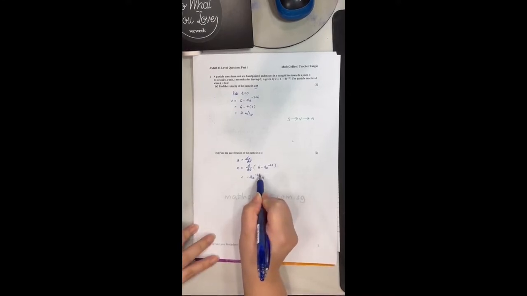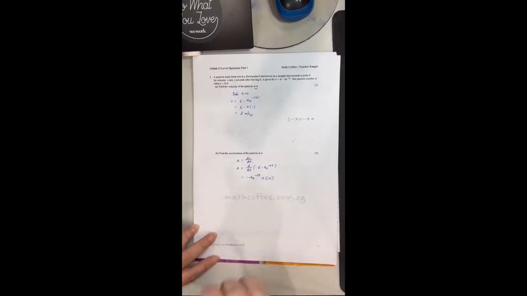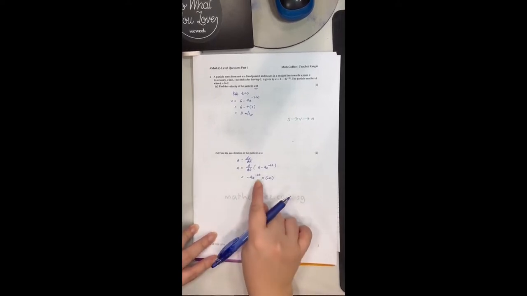Okay, differentiate the power, so it's minus 2. So multiply by minus 2. I repeat, differentiation of exponential is keep everything the same.